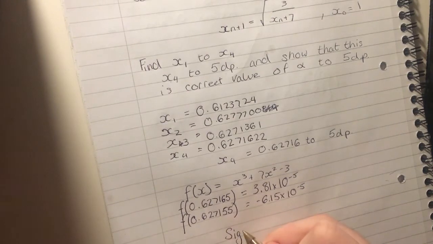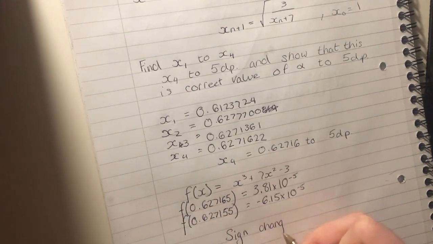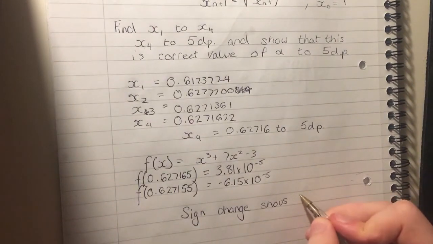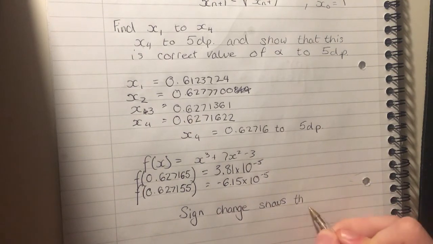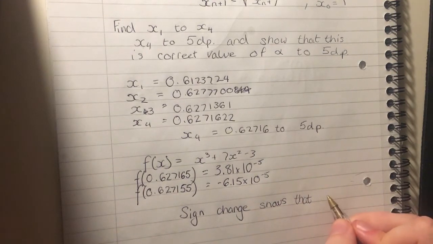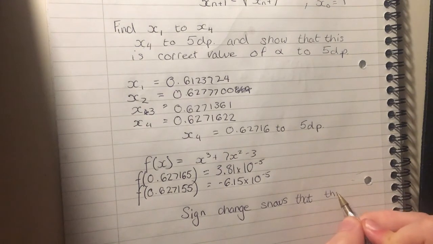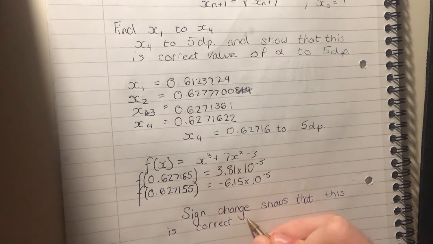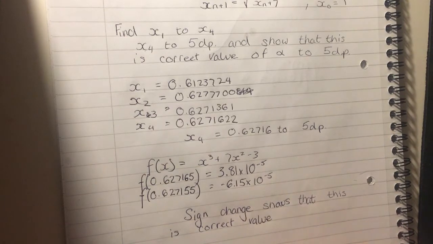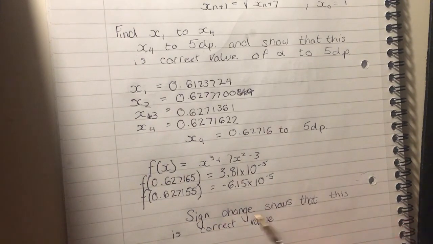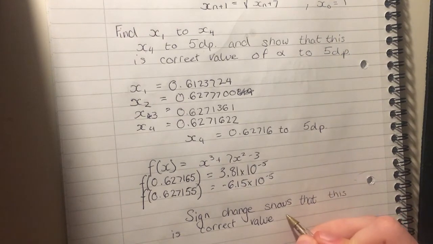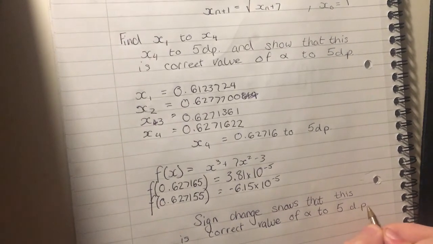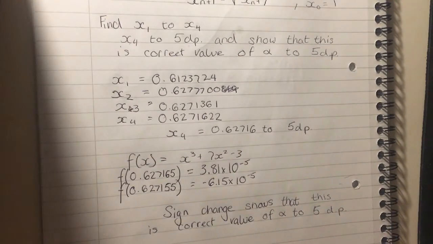So: sign change shows that this is correct. You just need to note that down. Wait, what have I put? Sign change shows that this is the correct value of alpha to 5 decimal places. That's all you need to put, and that is 5 marks.